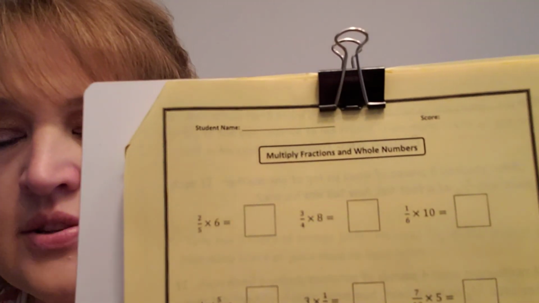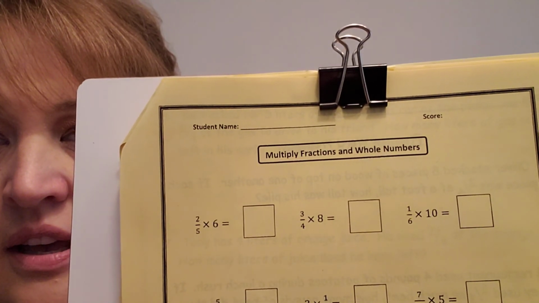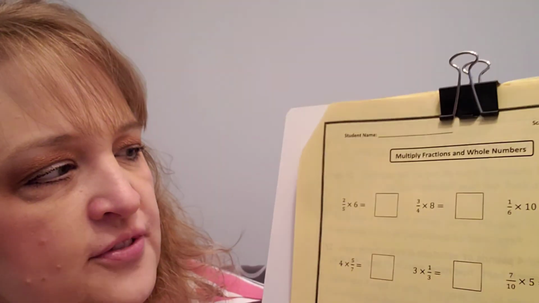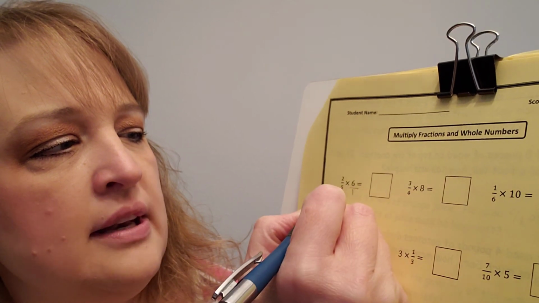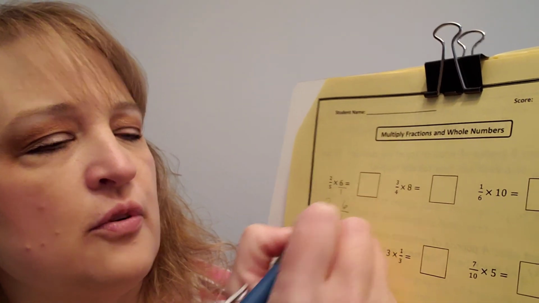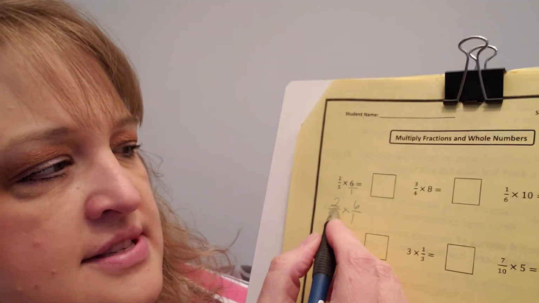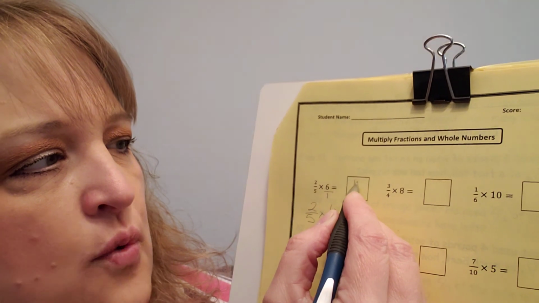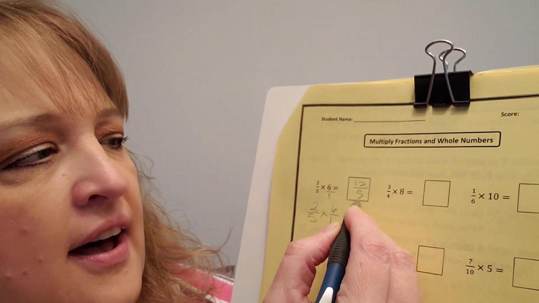All right, so let's look at our worksheet here. The first one is the one that we just did on the whiteboard. 2/5 times 6. Okay, I'm going to put it over 1. So I have 2/5 times 6 over 1. I'm going to multiply across. 2 times 6 is 12. And 5 times 1 is 5.